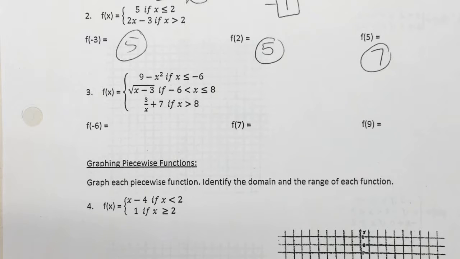Alright, compare your answers with people around you. So ask each other what you have. Don't be antisocial.